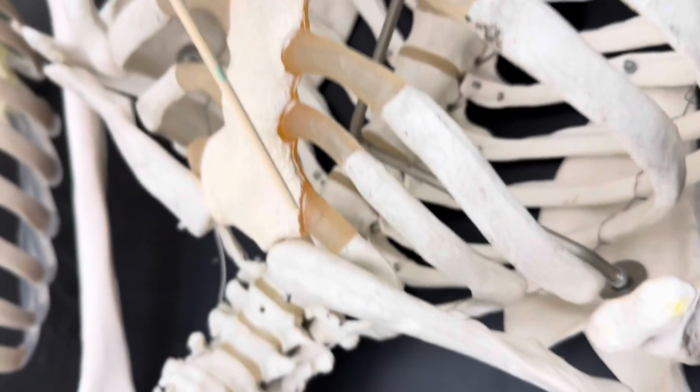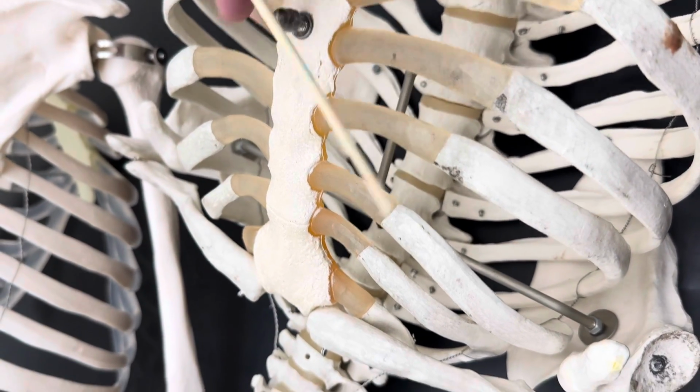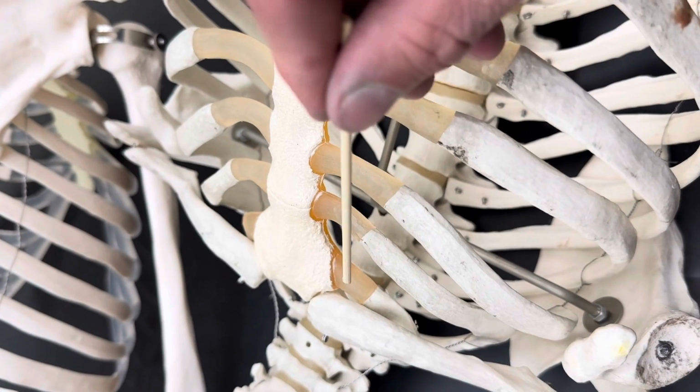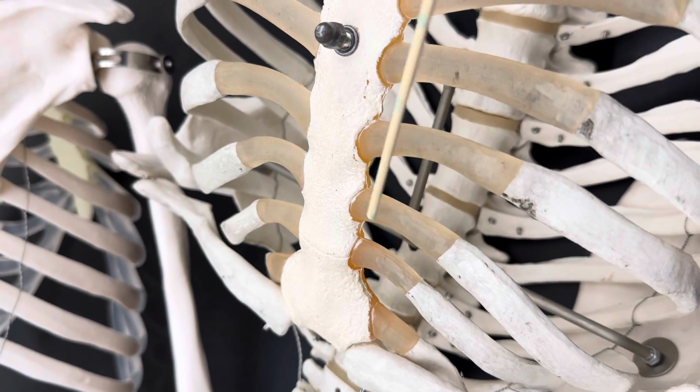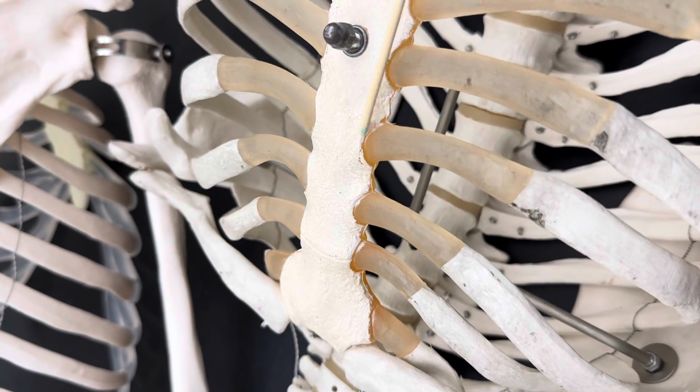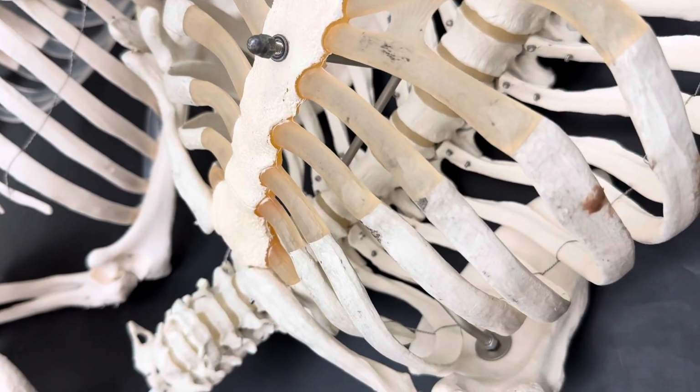The first 5, 1, 2, 3, 4, 5, they go bone to cartilage to sternum. Bone, cartilage, sternum. We call the first 5 true ribs.